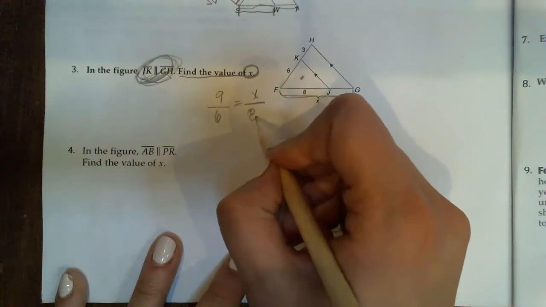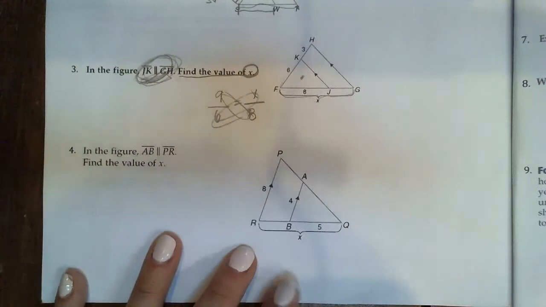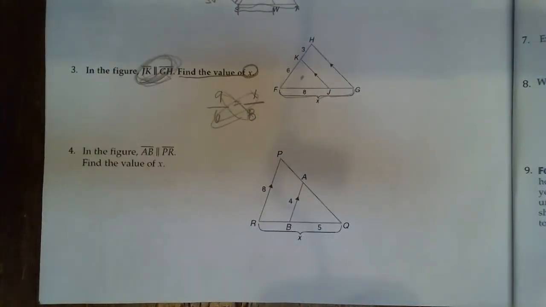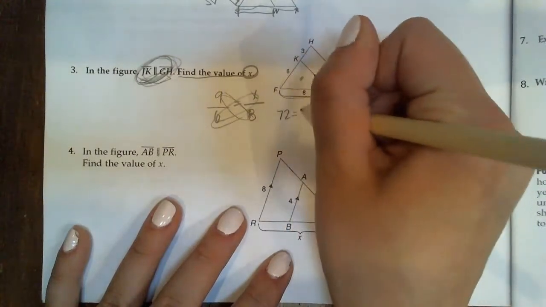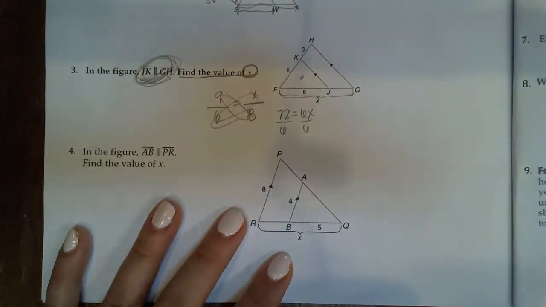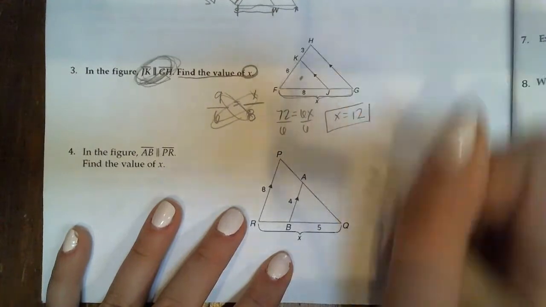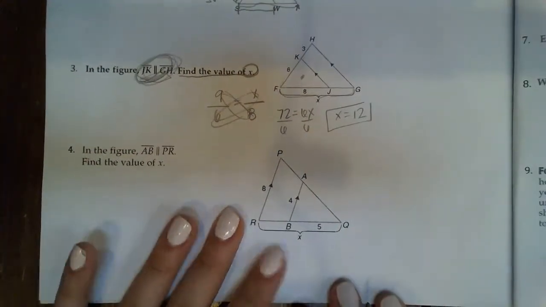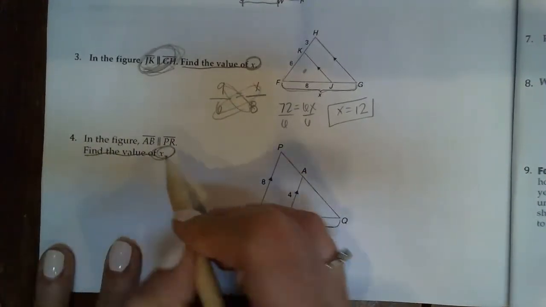Okay, and then we're going to cross multiply. We've done this before. I'm going to use my phone for a calculator. 72 equals 6x. Divide. X equals 12. Okay? And then this next one, same thing. It wants us to find the value of x. So we're doing some algebra.